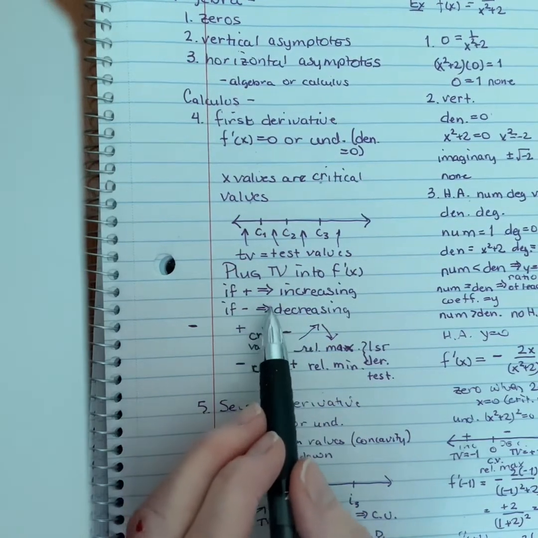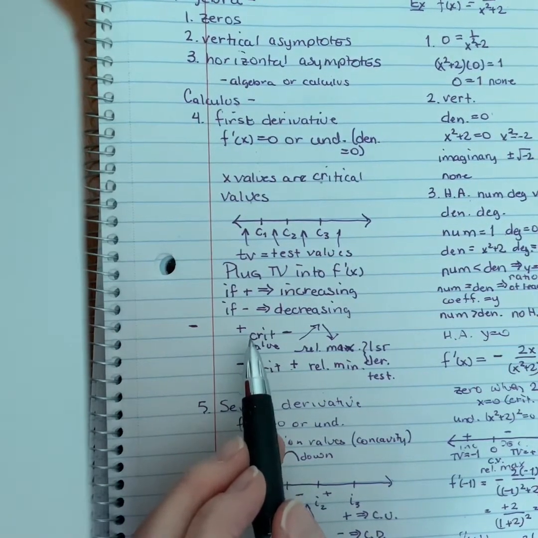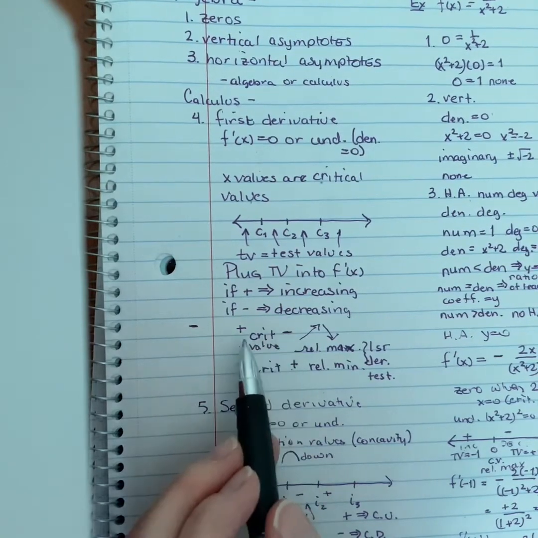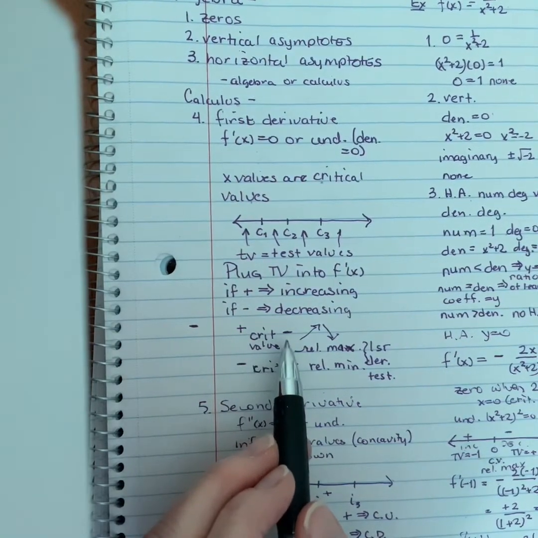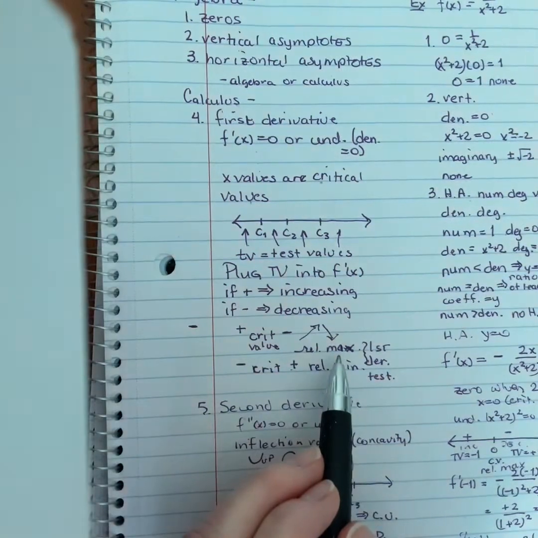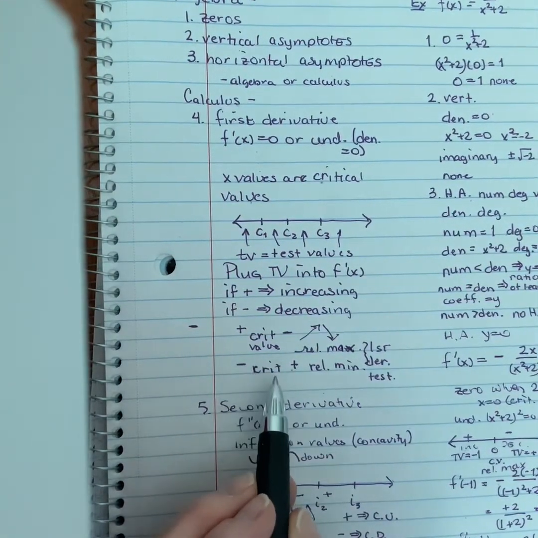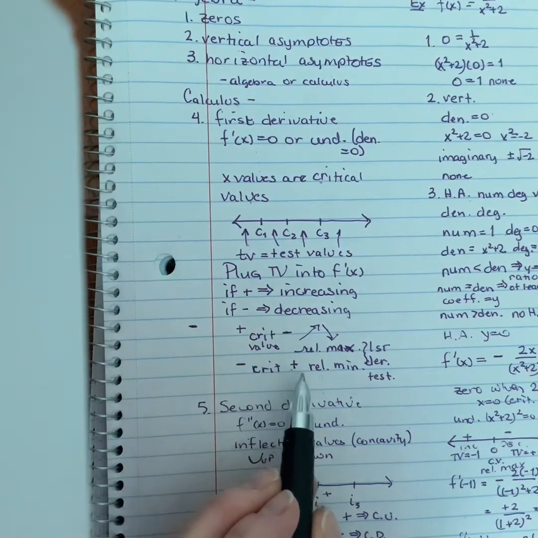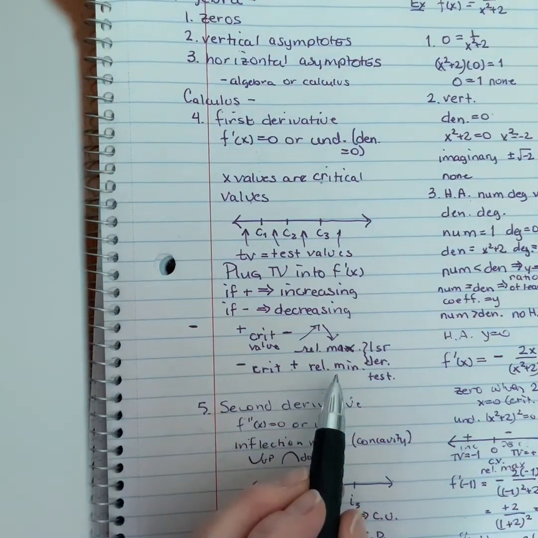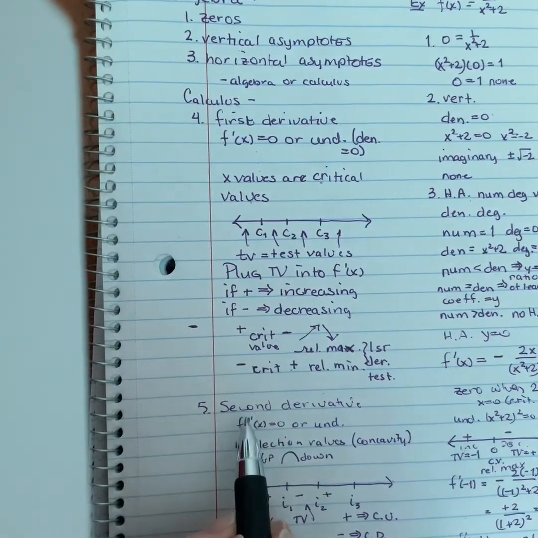These, remember, mean imply. So what we had was possibly a positive and then a critical value and then a negative. So increasing, critical value, negative. When that happens, we haven't really checked ours yet, but when that happens, we're going to have a relative maximum. That's called the first derivative test. When we have decreasing and then the critical value and then increasing, it's a relative minimum. Again, first derivative test.